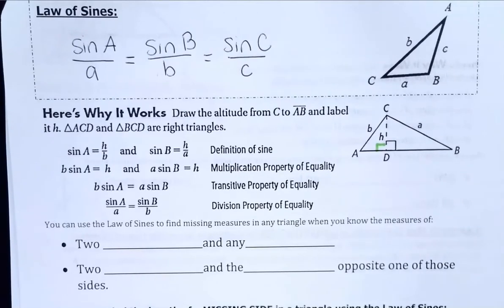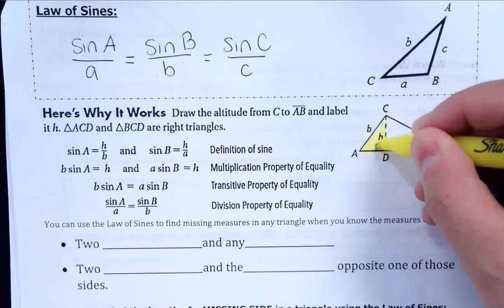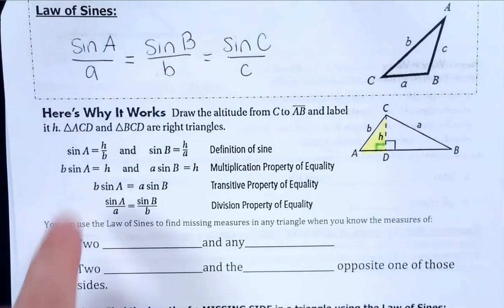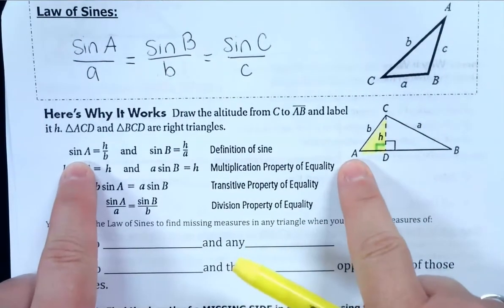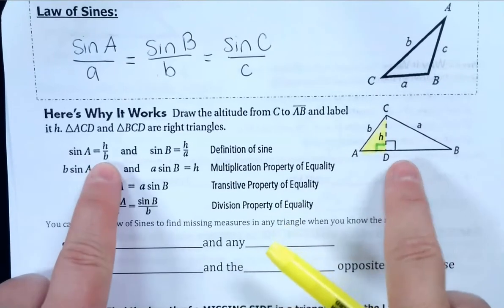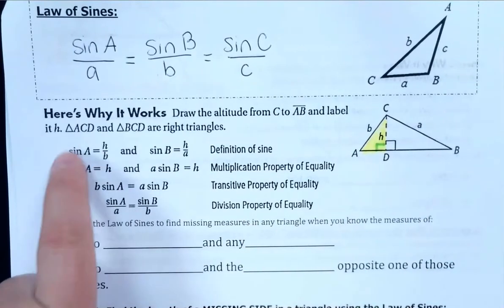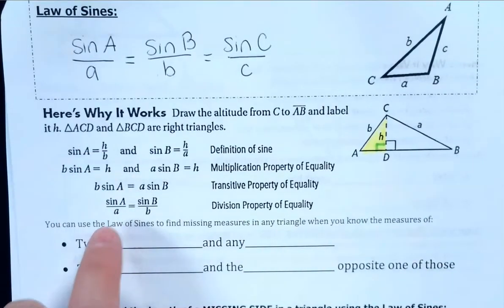So I have two little right triangles within this diagram. So if I look at, just going to shade that one in, if I look at angle A here, the side opposite would be the height of that overall triangle, and the hypotenuse of just that little yellow triangle would be B. So we could find the sine of A with that setup.